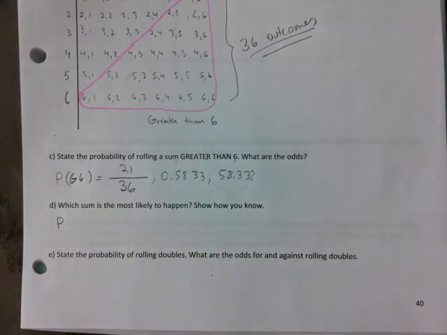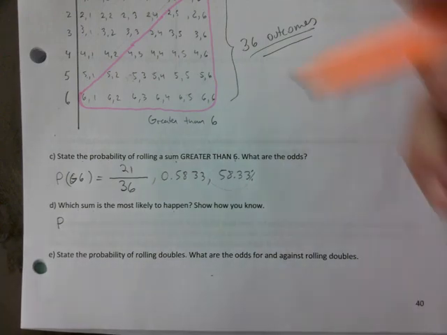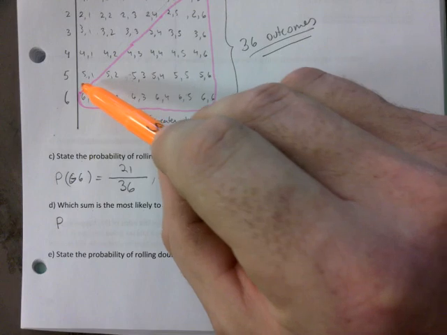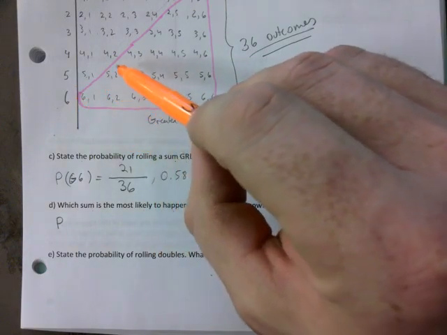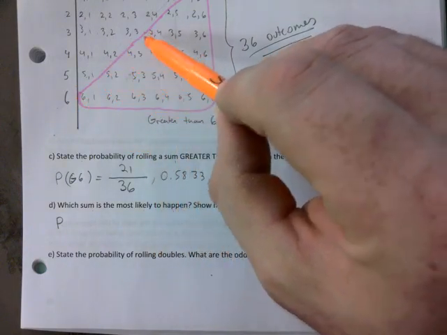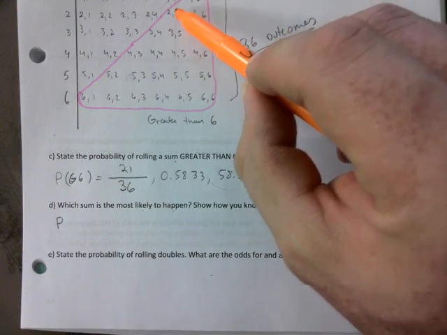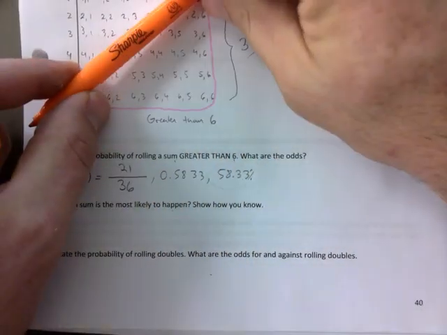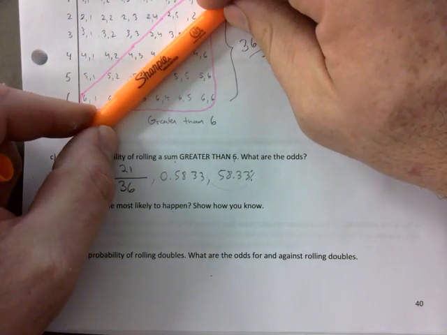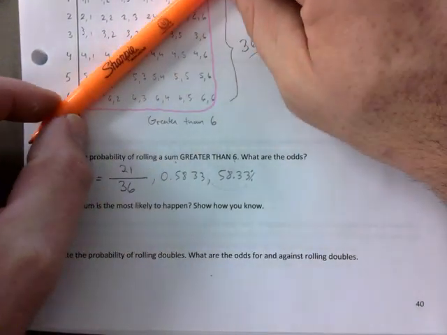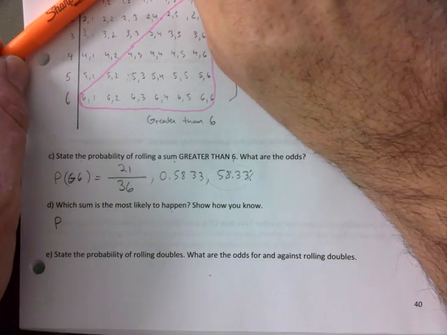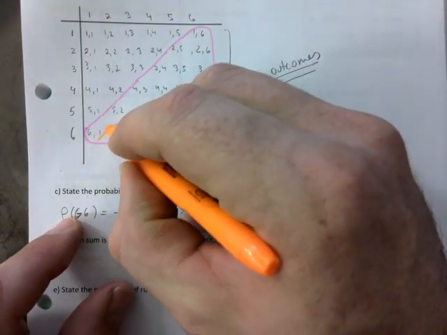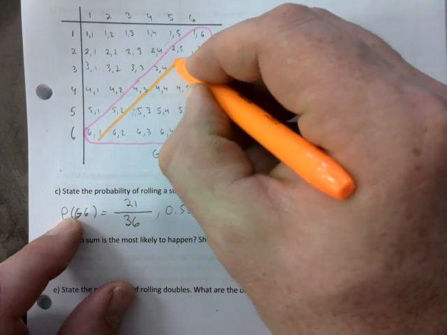And if you think about it, this is 7, right? 7, 7, 7, 7, 7, 7. So this is your 7 diagonal line. Anything below is not going to happen as likely, or anything below that is also not going to happen as likely, right? So this is your most likely sum to be rolled.